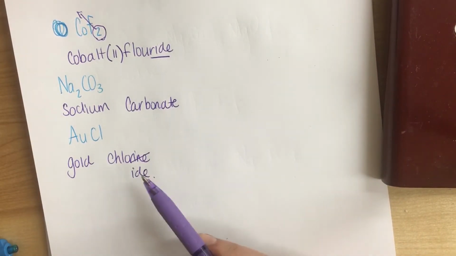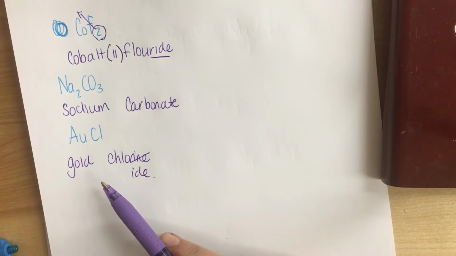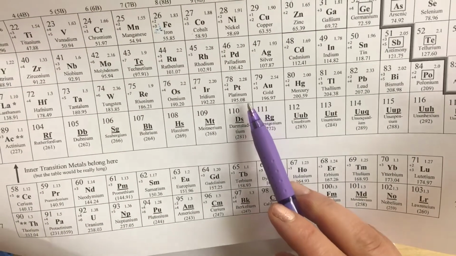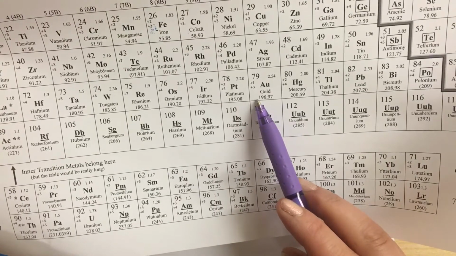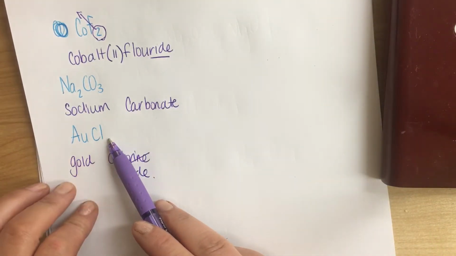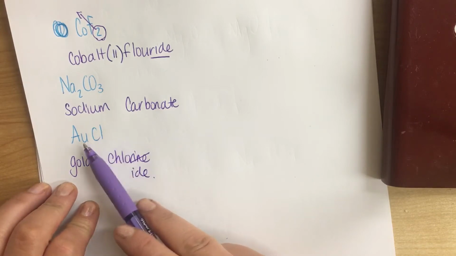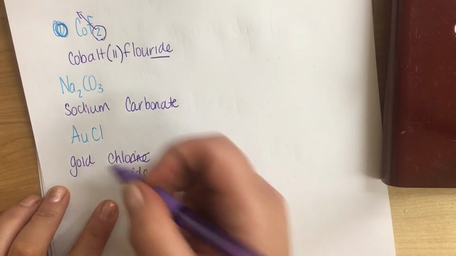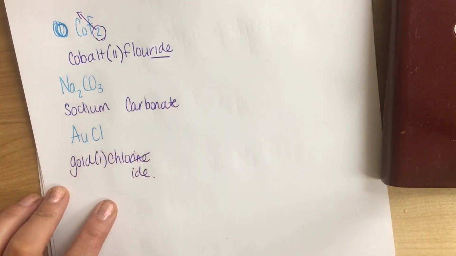Last step is to take a look at gold and make sure it's not multivalent. Gold is multivalent. It can have a +1 or a +3 charge. Now looking at this formula, you don't see the 1, but since chlorine also has a 1, we can assume that gold has a 1 charge. So this is gold 1 chloride.